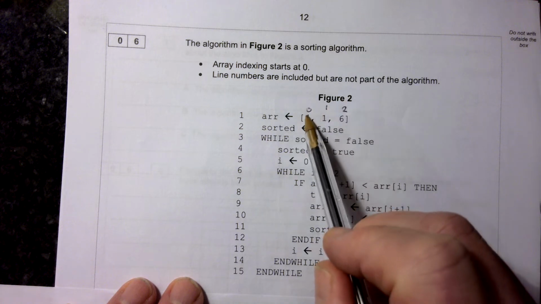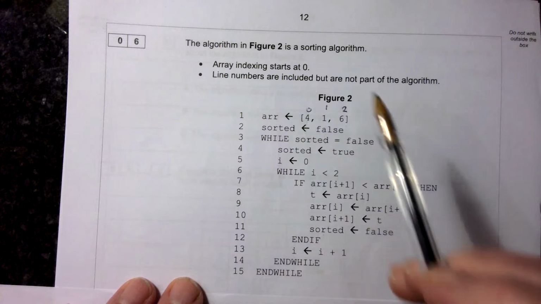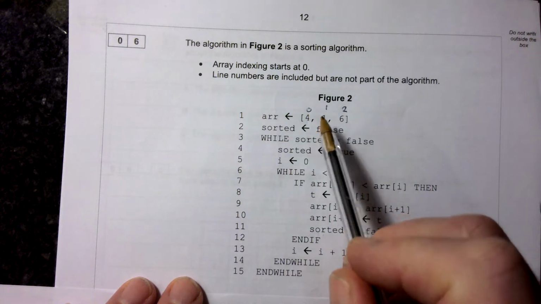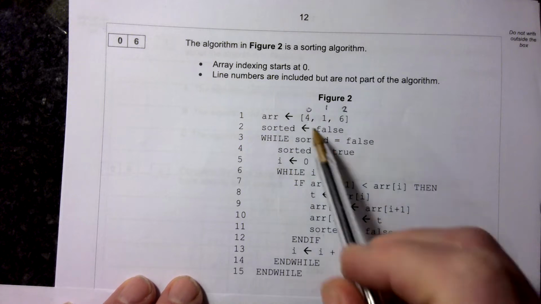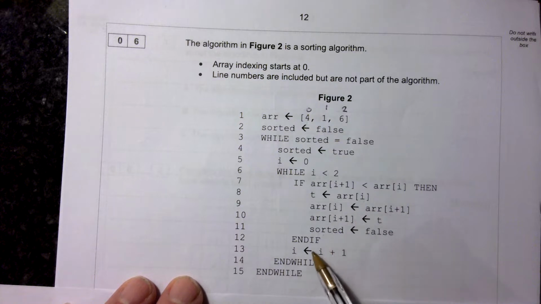We're going to take that 1, put it in there. So they're now both going to say 1. But we haven't lost the 4 because it's in that t variable there. Then we're going to take what's at t and put it into that position there. So the 4 goes into there. And we're going to say that sorted is false, because the fact that we've had to make a swap means that it isn't sorted.